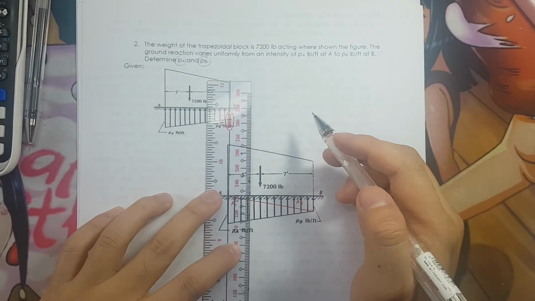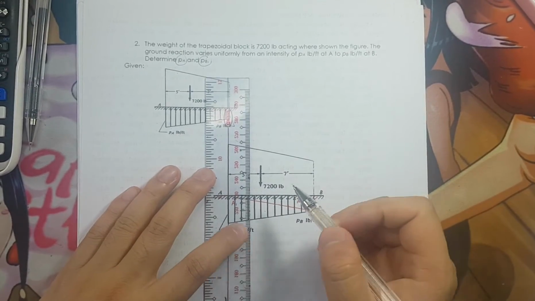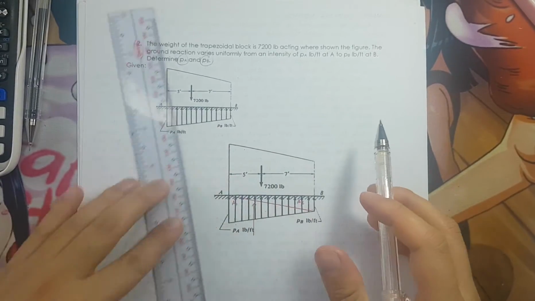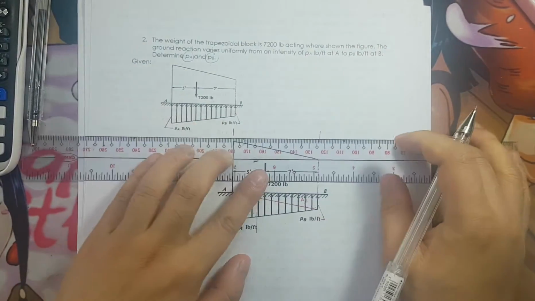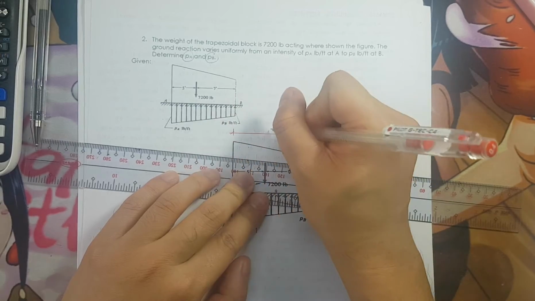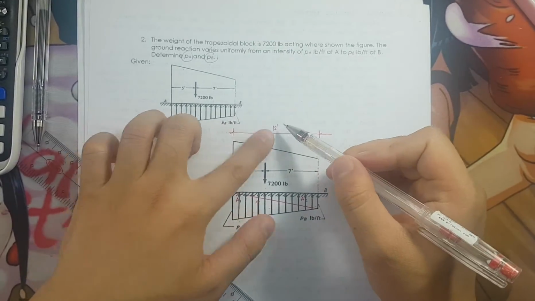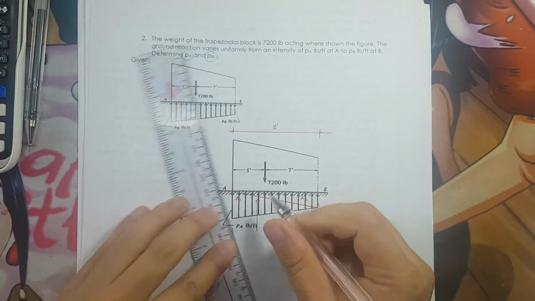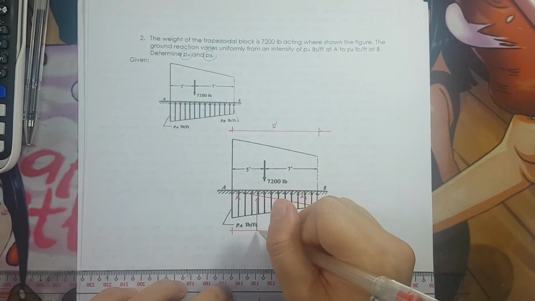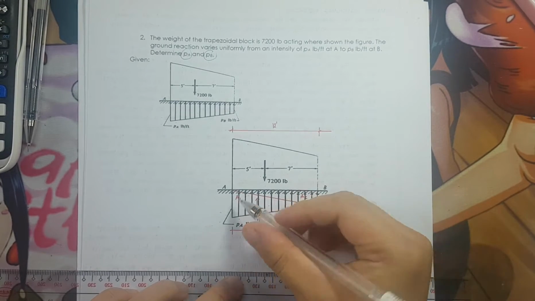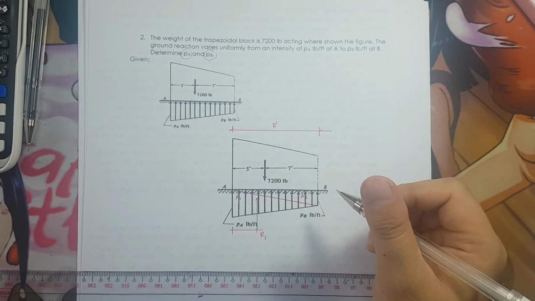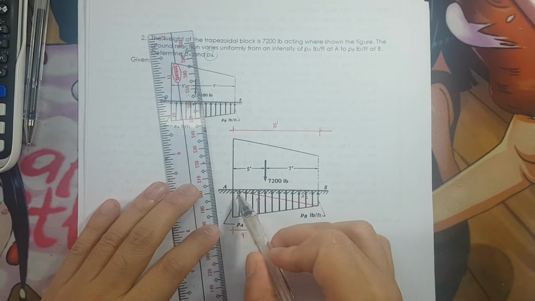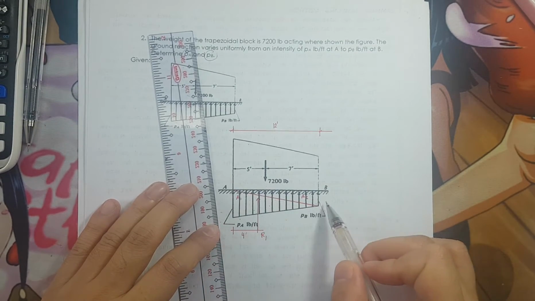Okay, and the resultant of area 1 or pressure 1, as we all know, will be applied 1/3 from the base. The total distance from this point to this point is 12 feet. So 1/3 of 12 is 4. Therefore, resultant 1 is acting 4 feet from A. Now we have triangle 2 or area 2, and again it is a triangle.